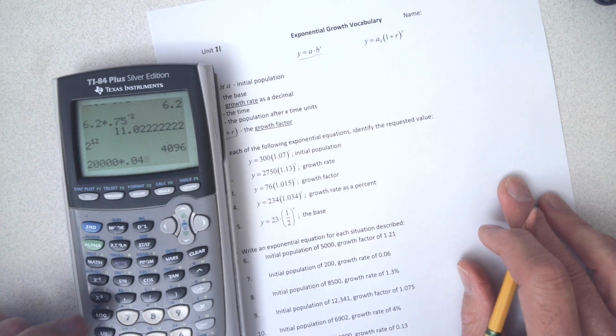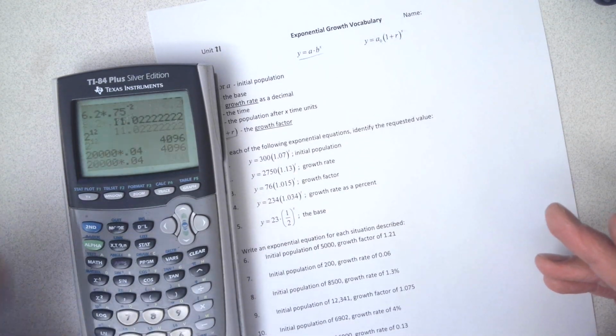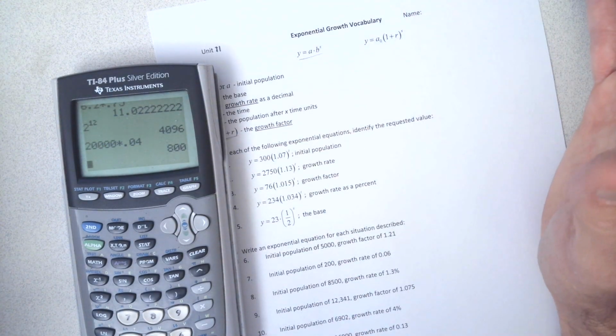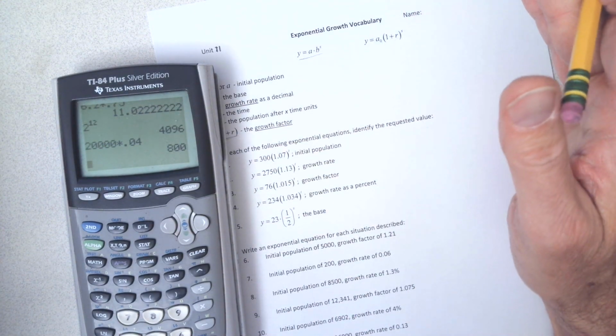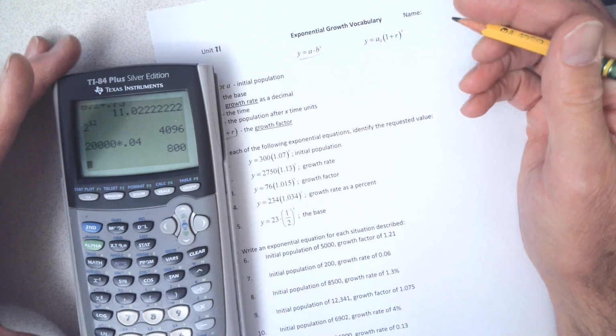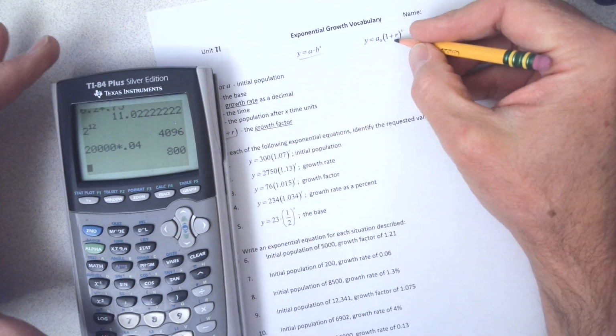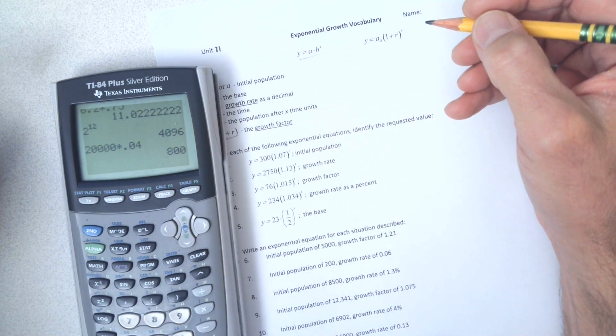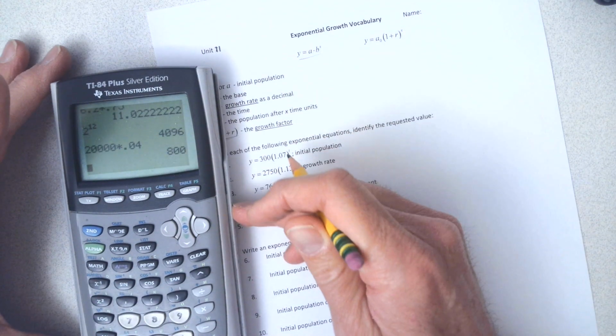If we just multiply by 0.04, which is 4%, we get 800. That's not the population of the city after a year. That's how many more people were added. So the growth rate tells us how much it grows, but those people have to then be added to the population, and that creates a growth factor.